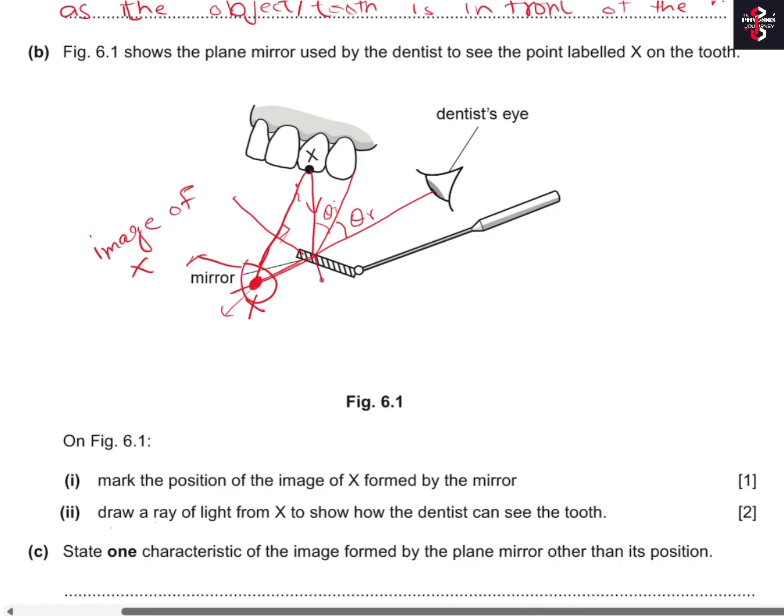This is the distance of image, DI, and this is the distance of object. This one is the DO.